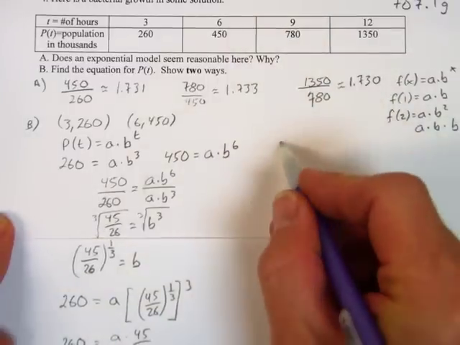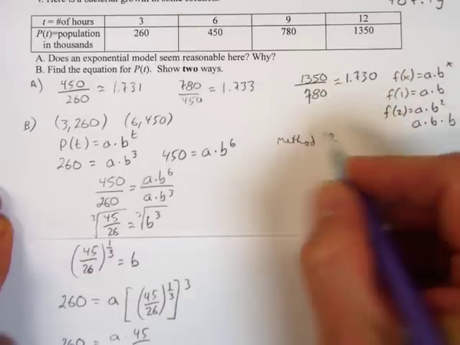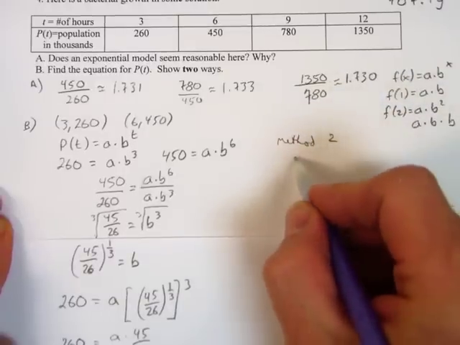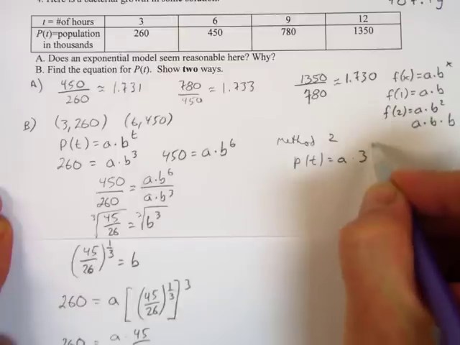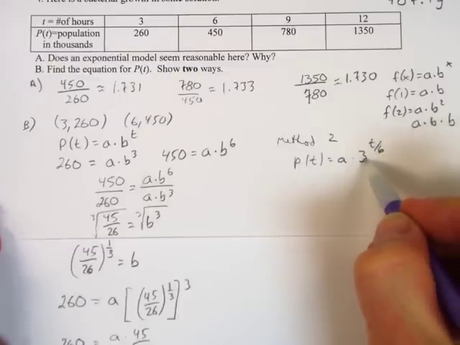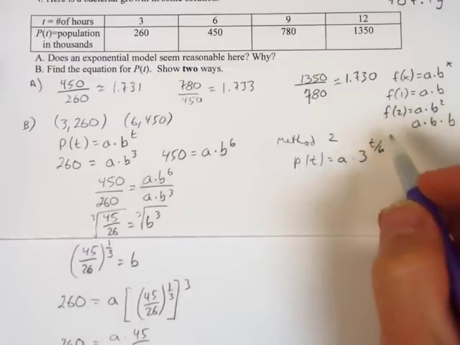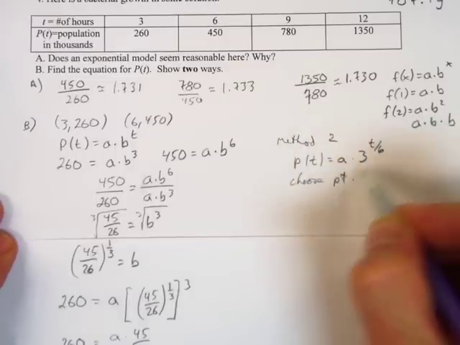So what this method 2 will say, P of t equals a times 3 to the t divided by 6. Every 6 hours, this thing is going to triple. Now we could choose a point to find a. What would be the easiest point?